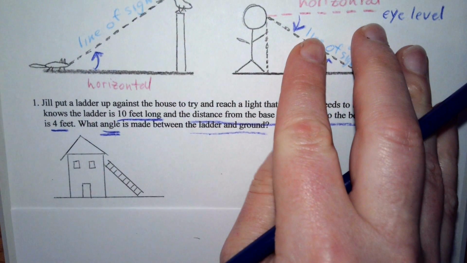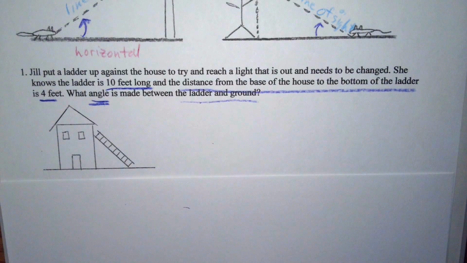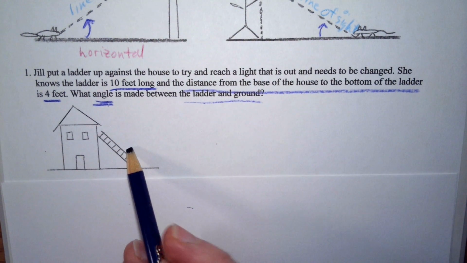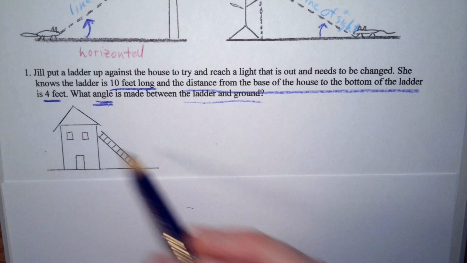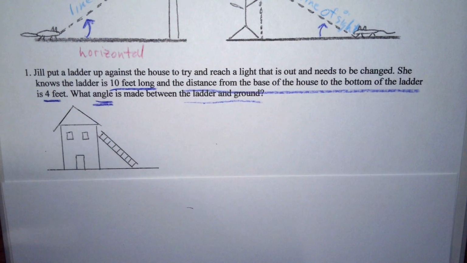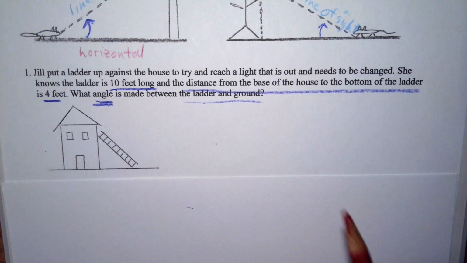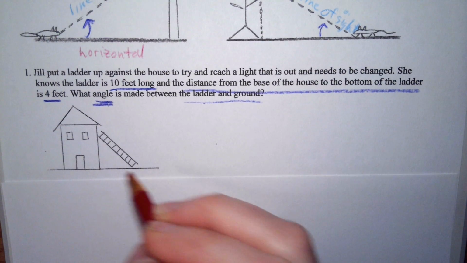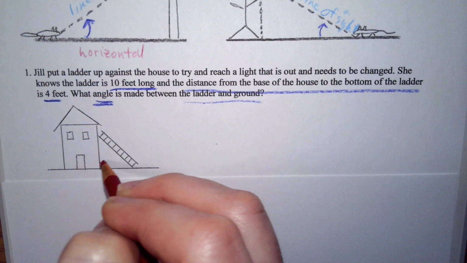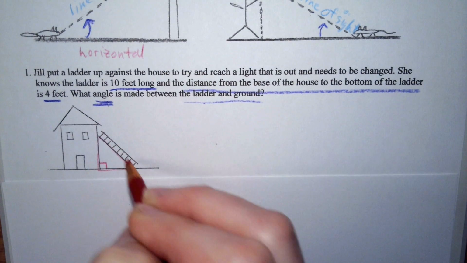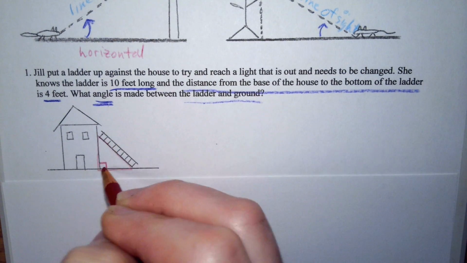Okay, so here is my house. You can take a moment and draw the house yourself. I've got my house and I've got the ladder. I think Jill has issues with putting the ladder up against the house, but whatever. Okay, so since we're going to be using trigonometry to solve this, remember that we have to have a right triangle. So when you illustrate your picture, make sure you include a right angle in that right triangle that we have right here. Okay, so the ladder and the house are making a right triangle.